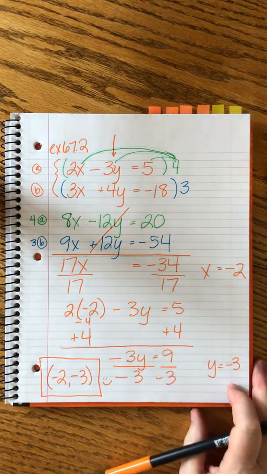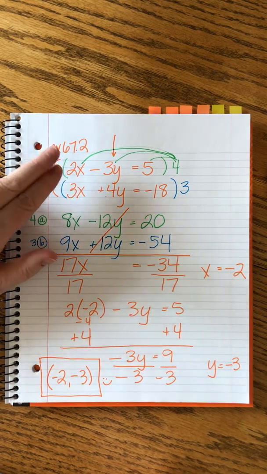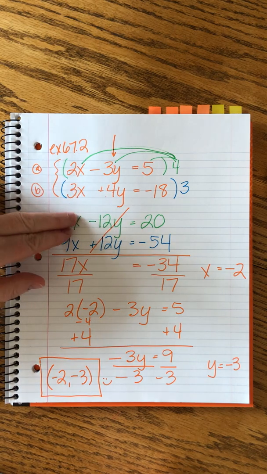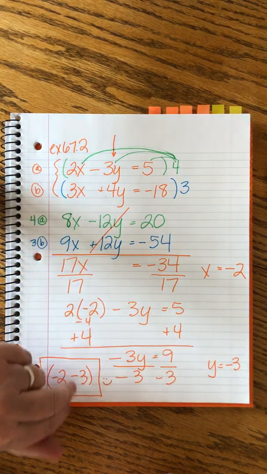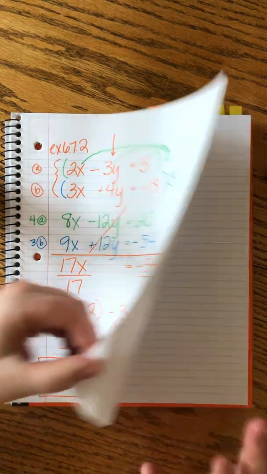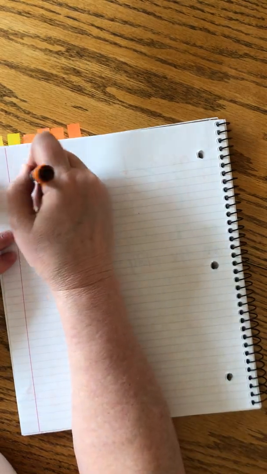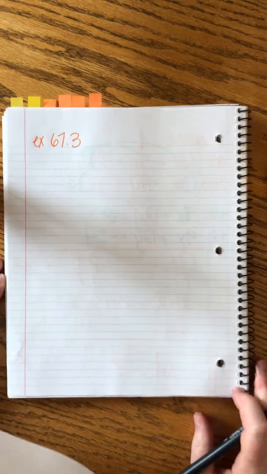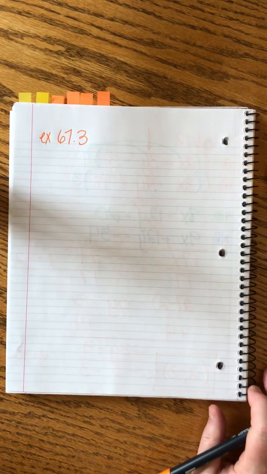Okay, so decide which ones you want to eliminate. Adjust the equations by multiplying. Add them together, solve for the first letter, and then plug in and solve for the second letter. Let's do another one. As you can see, these problems take a while. They're kind of long.